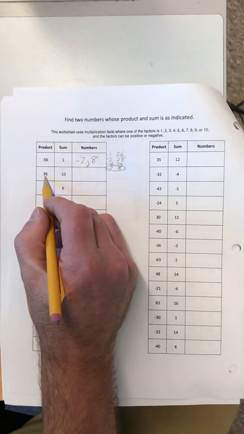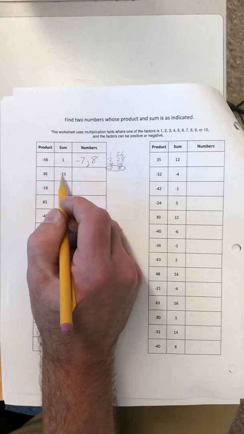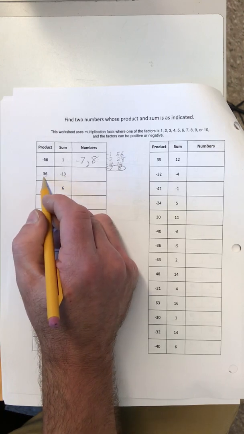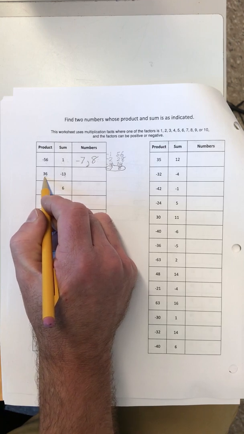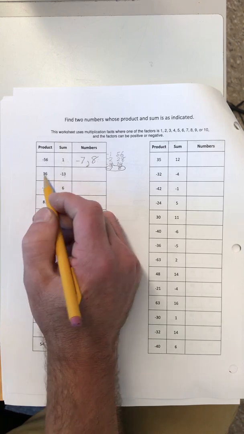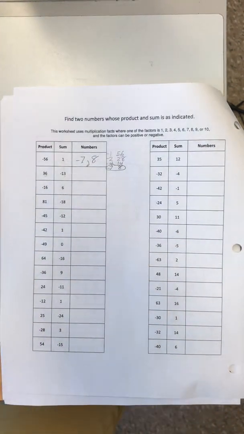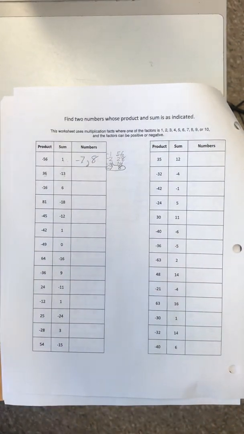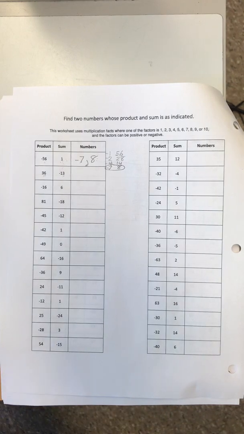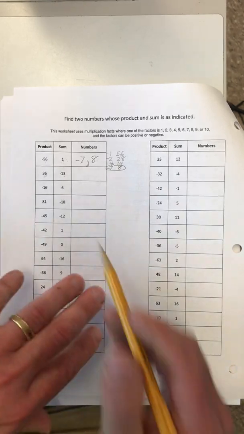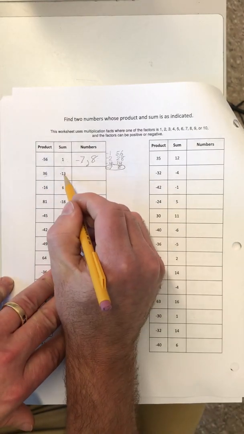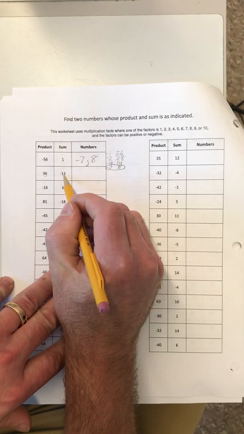Now, they've got a positive product and negative sum. Okay, either a positive times a positive gives me a positive, or a negative times a negative gives me a positive. Now, looking at our situation, I'm thinking it's got to be a negative times a negative to give me a positive, because they added the two and got a negative number.